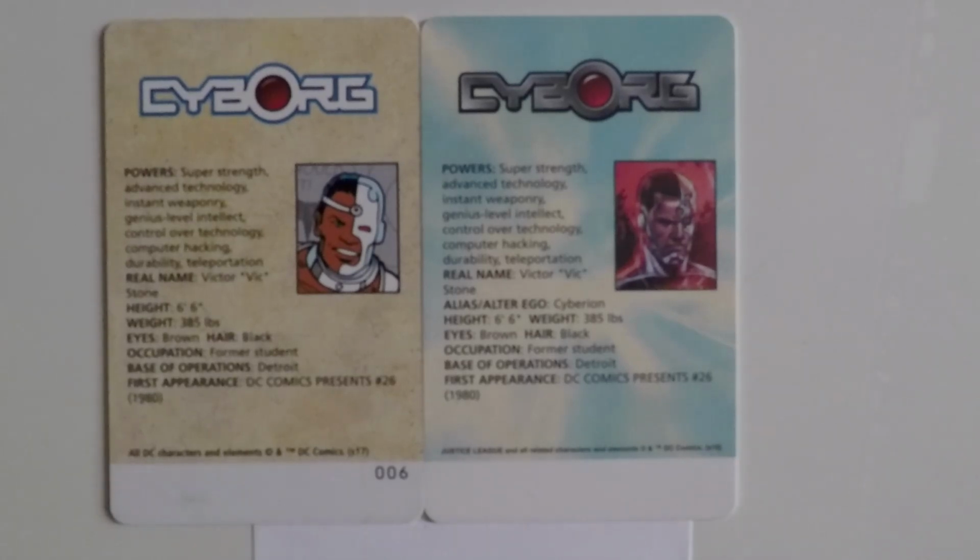First appearance 1980. I actually thought this was an older character, but this is also the newest we've seen so far. And there is no arch nemesis listed. So let's move on to card number 7.